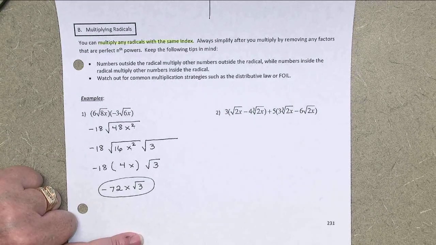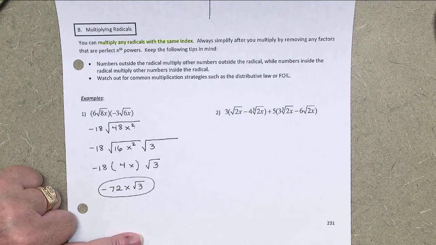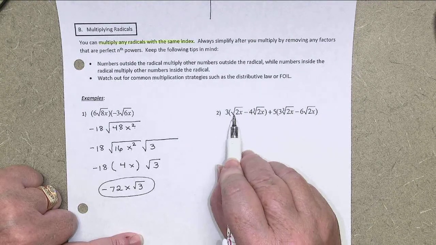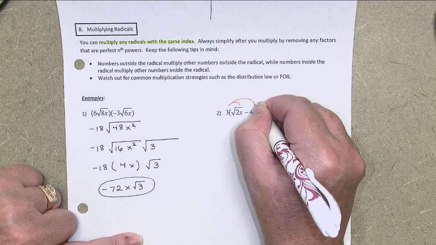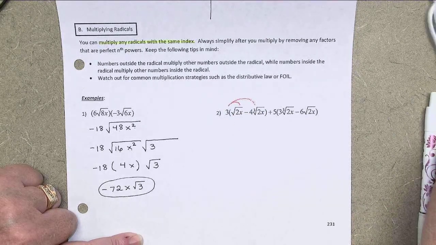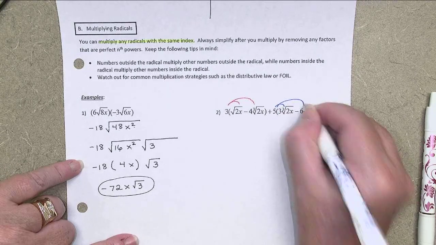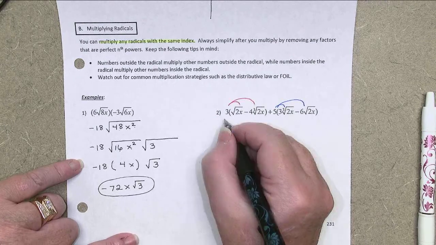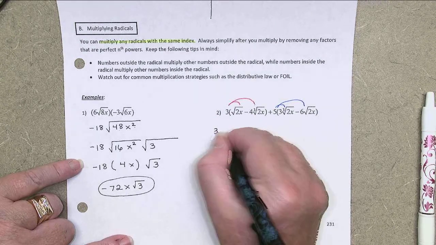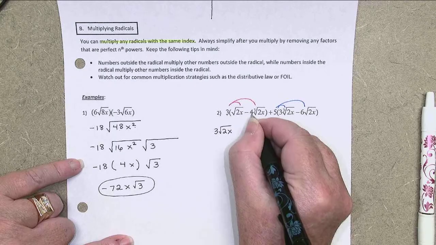All right, second one. A lot going on there, but I'm going to notice this 3 is outside this first set of parentheses, so I probably need to distribute that 3. And by the same token, that 5 is outside the second set. So I'm going to need to distribute the 5 as well. Let's start with that. I'll have 3 times the square root of 2x. And 3 can multiply negative 4.